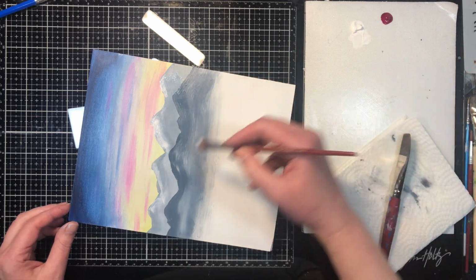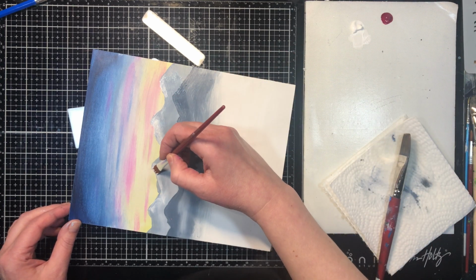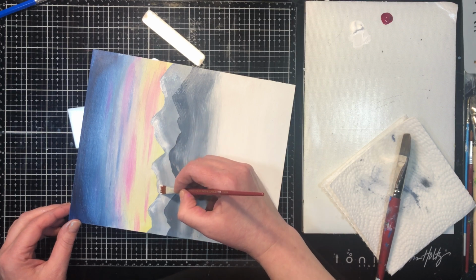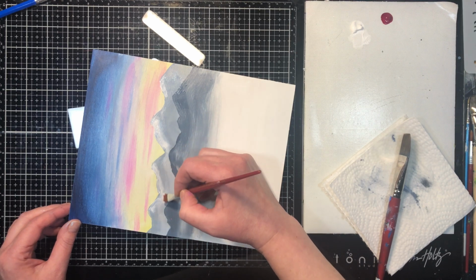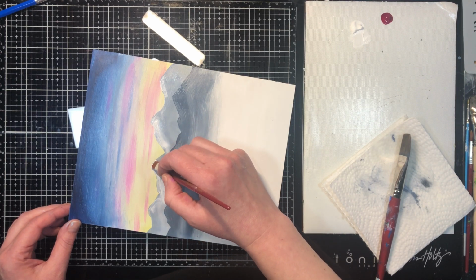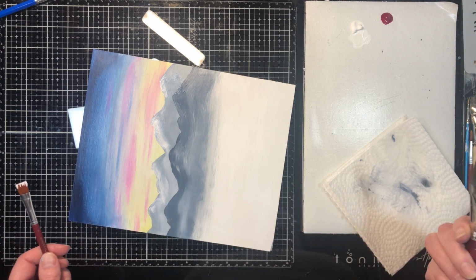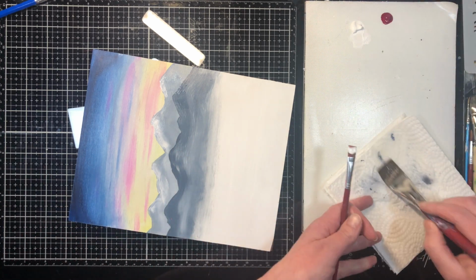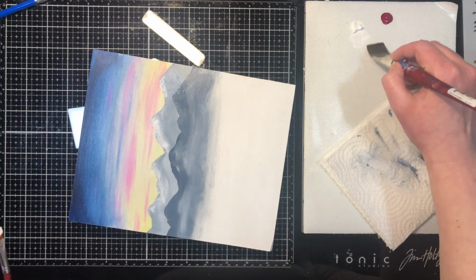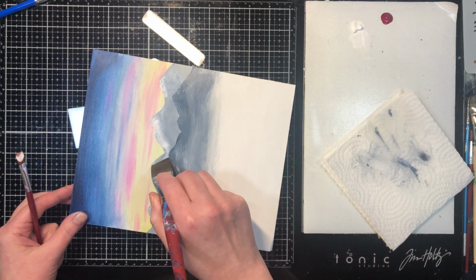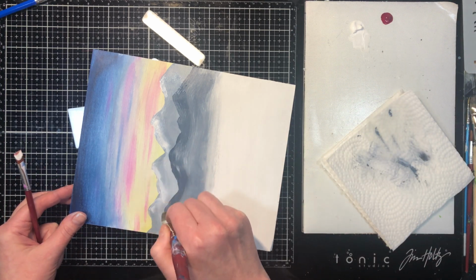And this is something I'm doing quite quick right now, but typically I'd be spending a little bit more time being a little bit more careful. I want to make sure that I don't make the video too long. I'm just going to add a little bit of white to the edge of the brush there.